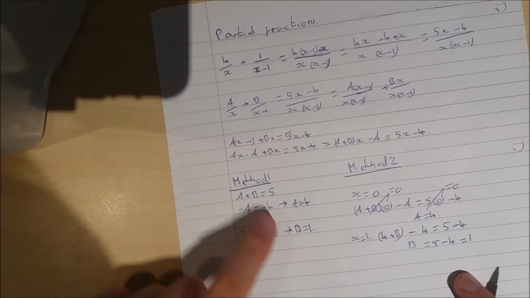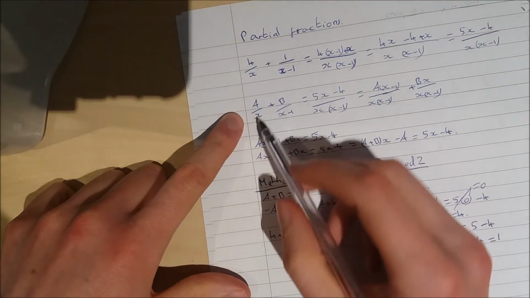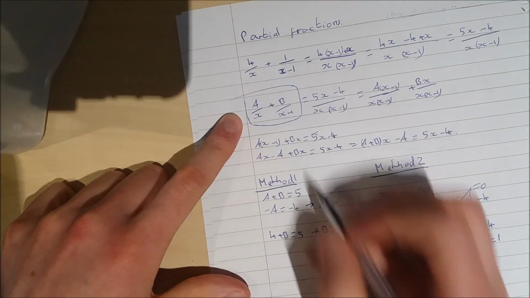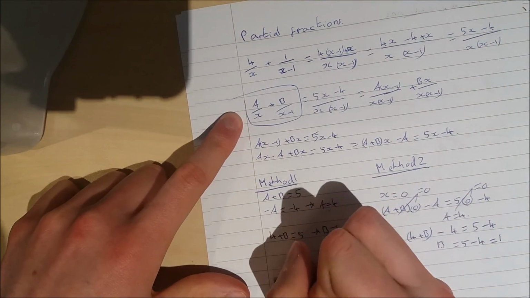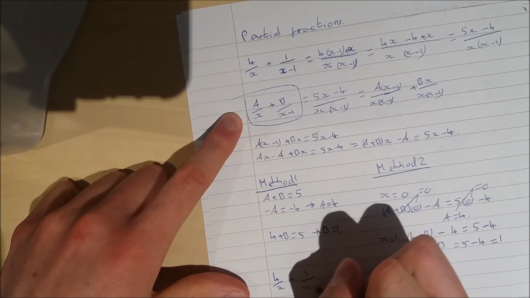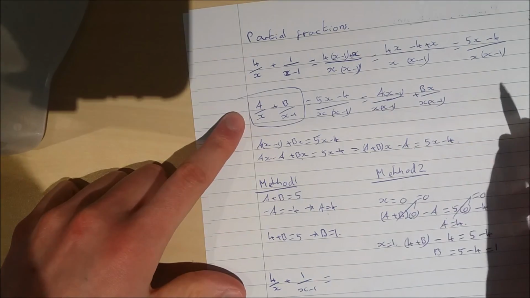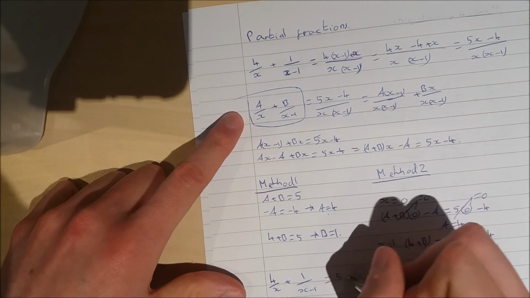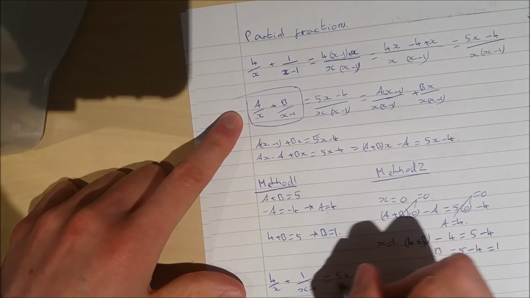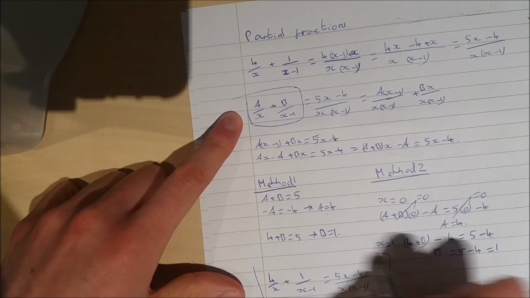Once you have your values for a and b, you need to make sure that you write them in the final answer. So you put them into here. So a is 4, so you have 4 over x plus 1 over x minus 1 is equal to, up here, 5x minus 4 over x times x minus 1. And this is your final answer.